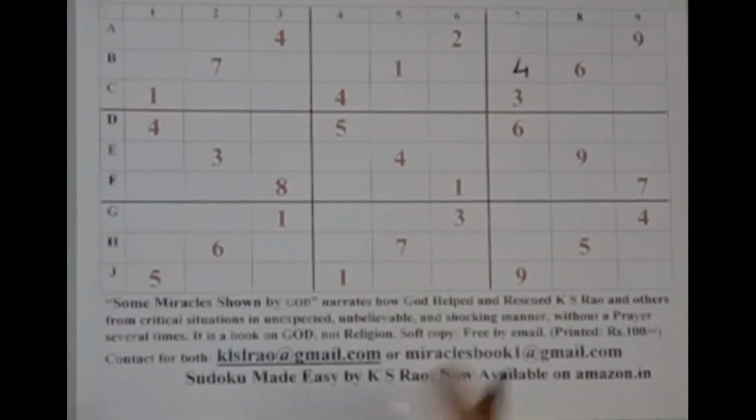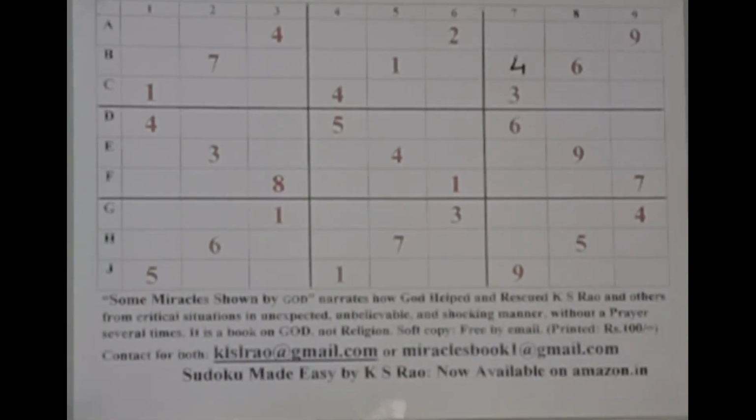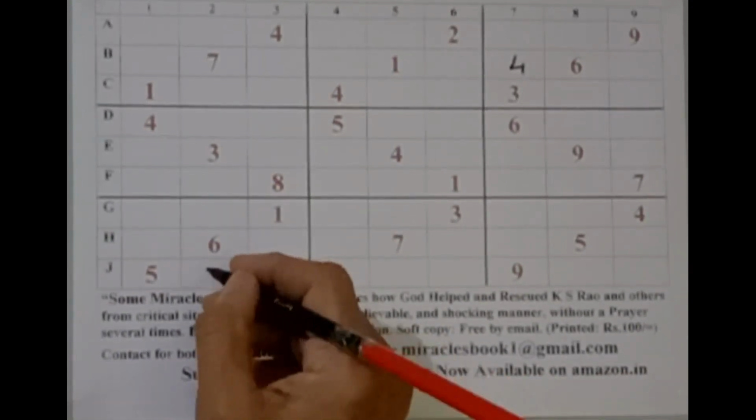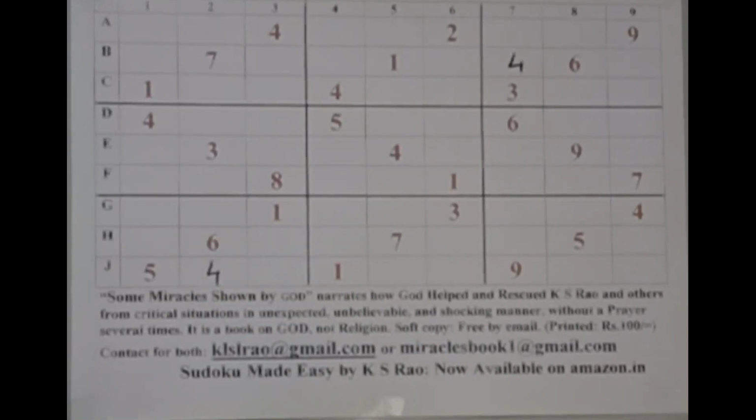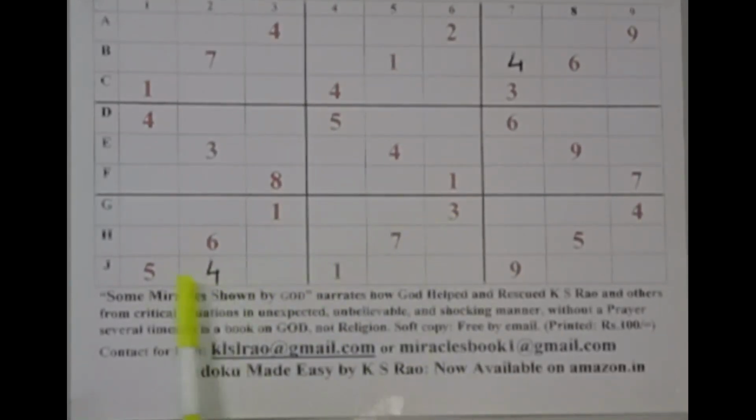Okay, and then come to the left vertical strip. We have a 4 here, we have a 4 here, we have a 4 here. Therefore, looking at this box, the only place we can write a number 4 is here. And then look at this box.